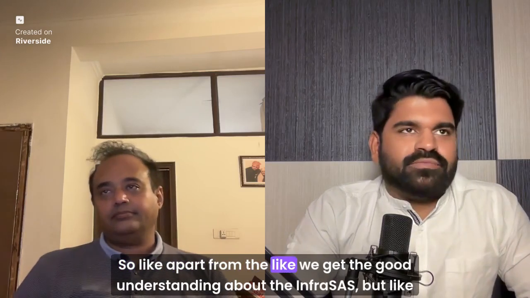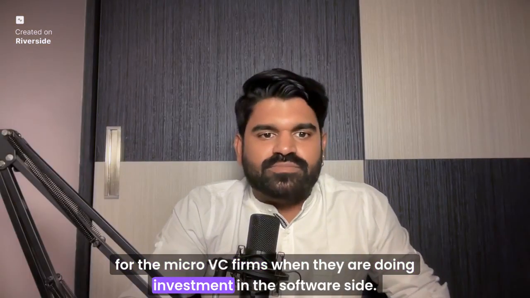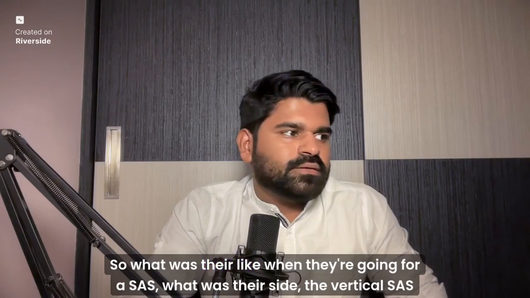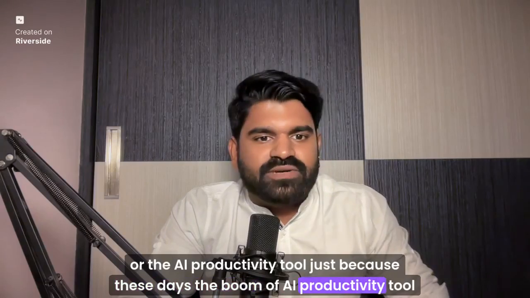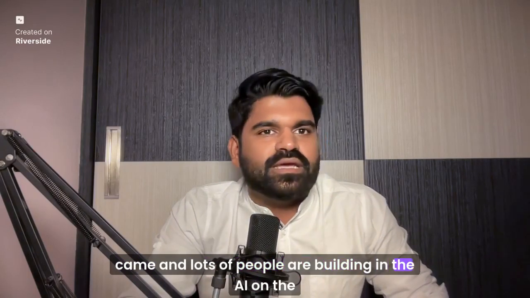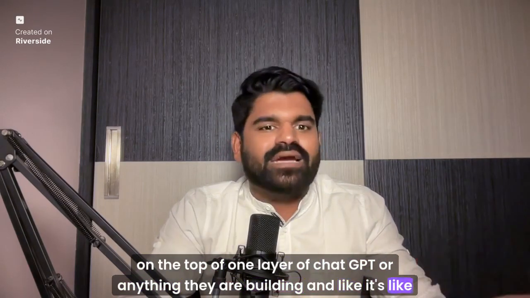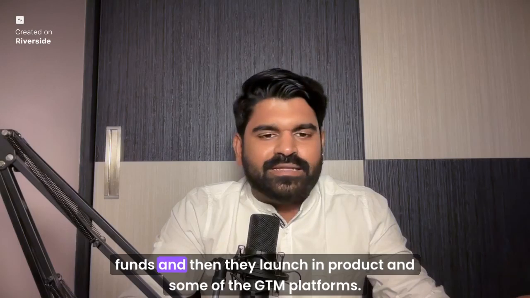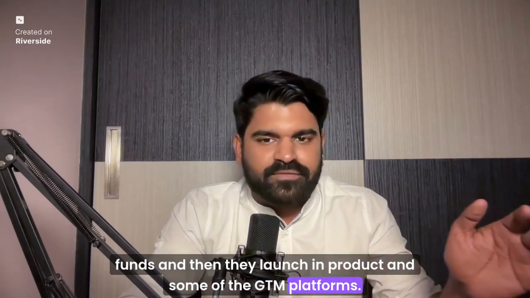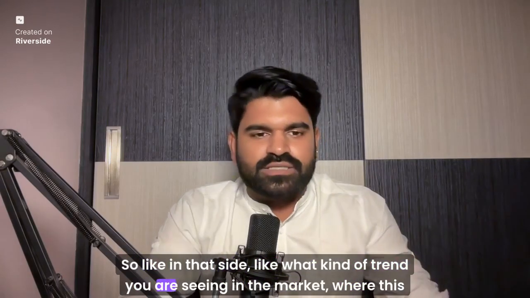Exactly. So we get a good understanding of infra SaaS, but for micro VC firms doing investments on the software side, when they are going for SaaS, what was their focus, vertical SaaS or AI productivity tools? These days there is a boom of AI productivity tools, and lots of people are building on top of one layer of ChatGPT. It's a micro SaaS they are building, and they start with some bootstrap funds, and then they launch on Product Hunt and some GTM platforms. They get some initial traction and then go for funding.